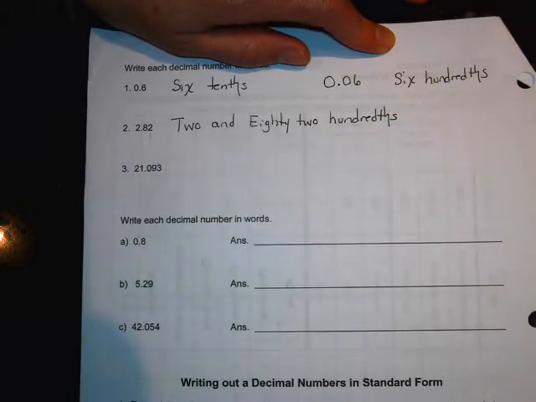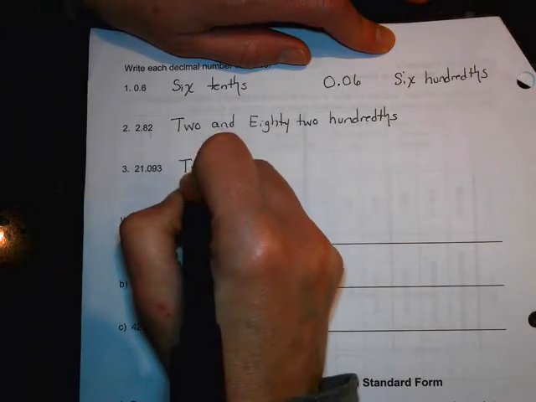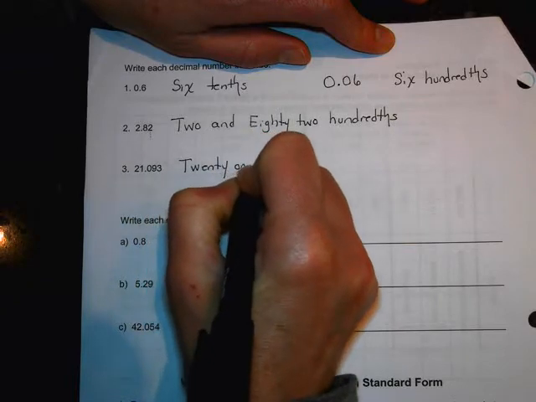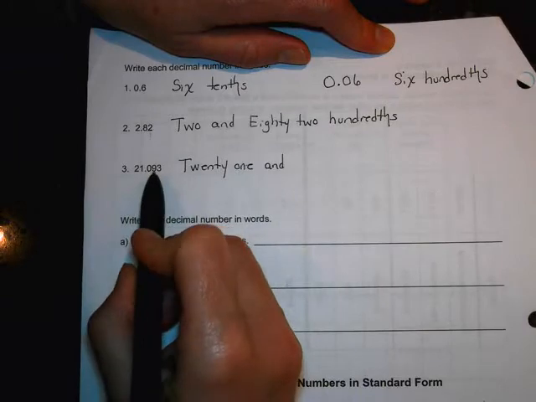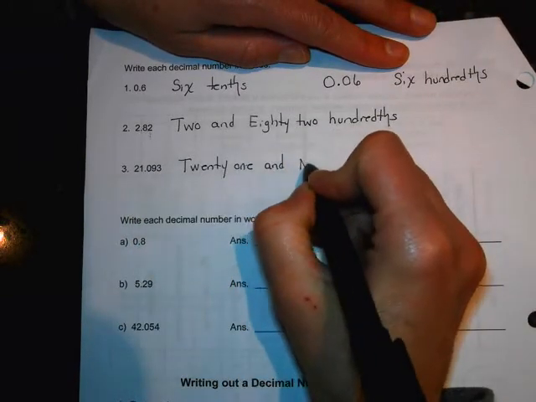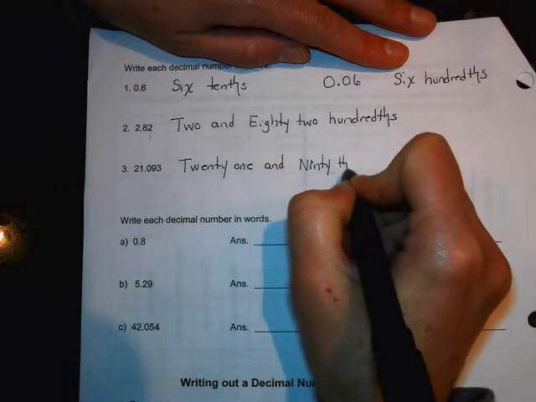All right, so this one would be 21. And is the decimal. And then we're just going to write, it's 93. And 93, and then we need to count it.